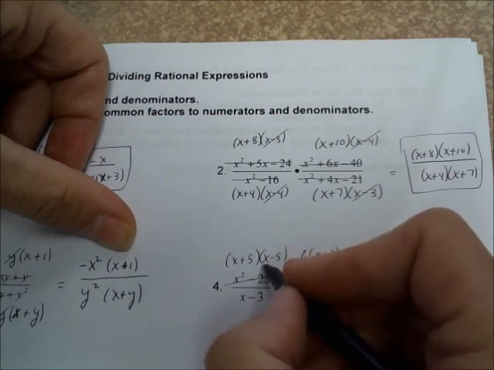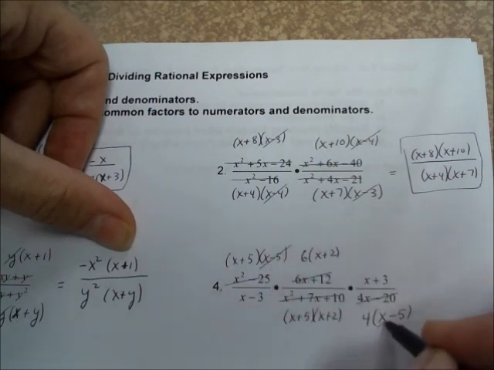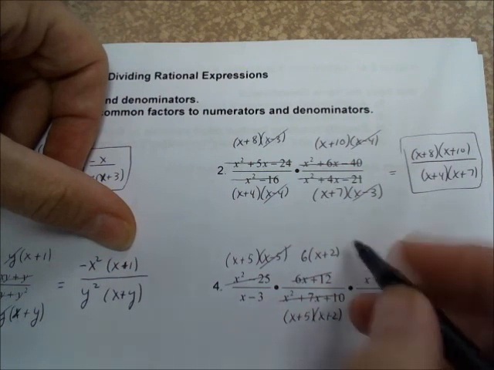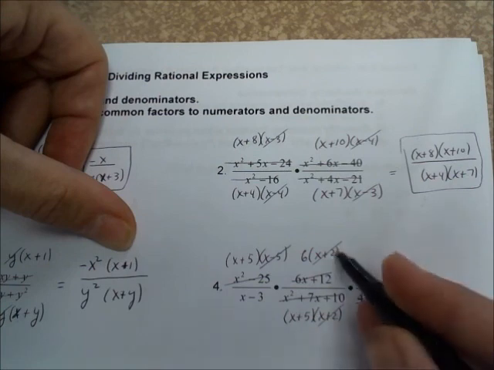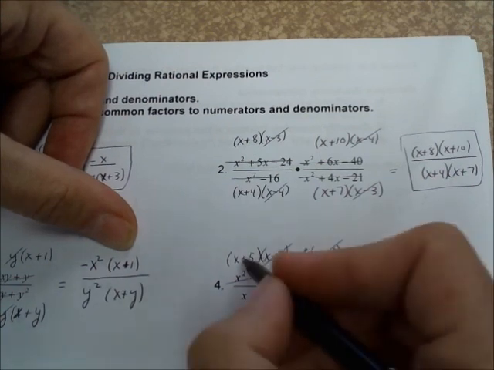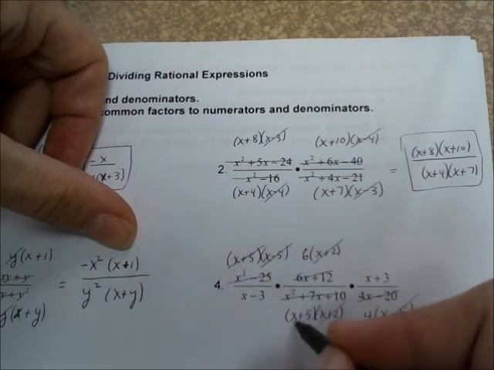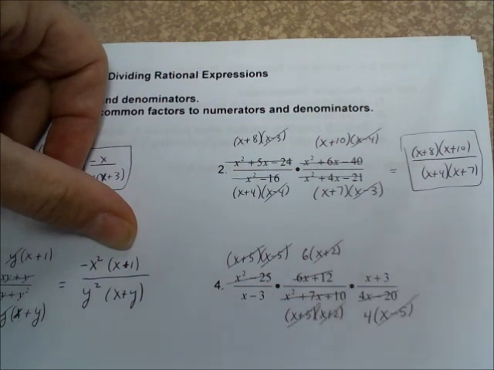We have an x minus 5 on the top, and way over here an x minus 5 on the bottom. We have an x plus 2 here on the top and an x plus 2 here on the bottom. They're on top of each other, but that's okay. We have an x plus 5 here on the top and an x plus 5 down here on the bottom. And then we're left with a 6 and a 4.